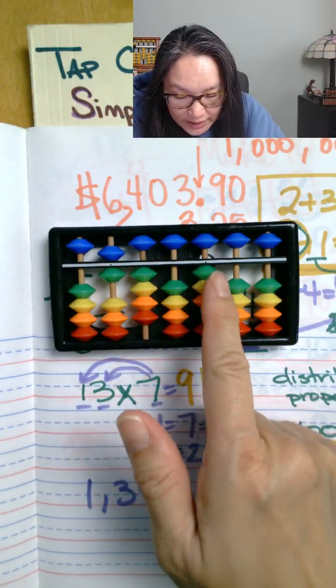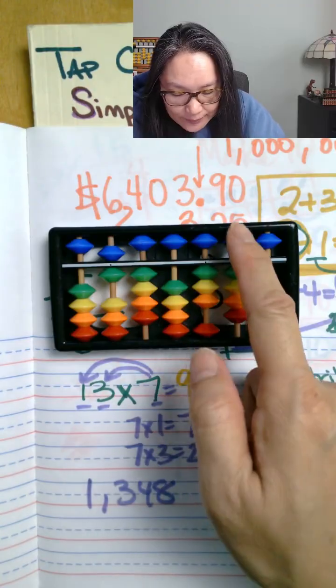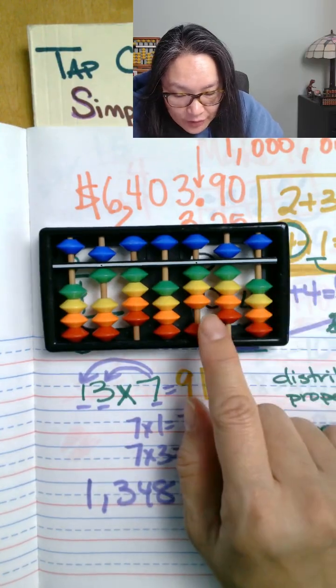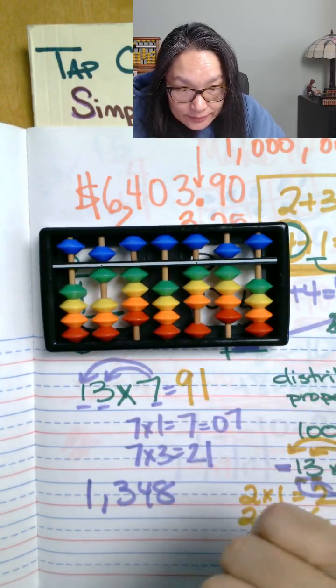6,403 point decimal 90. Why? Because after the ones is my tenths. After the tenths is my hundredths.